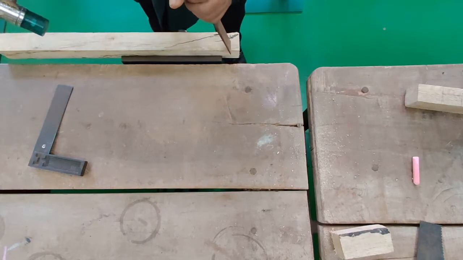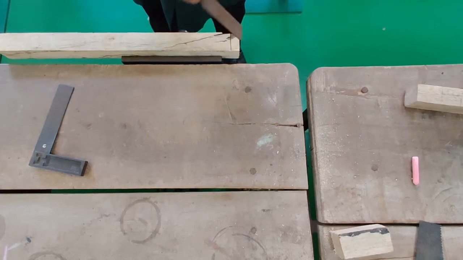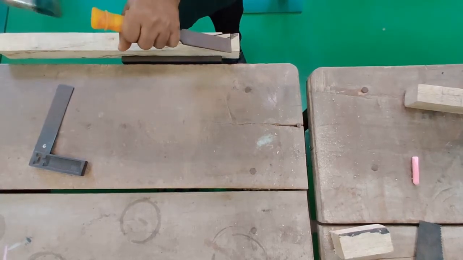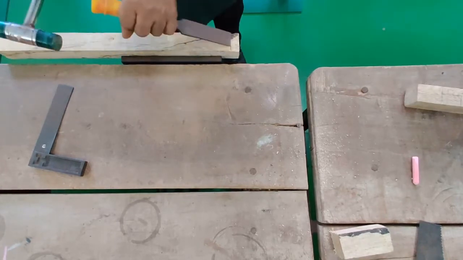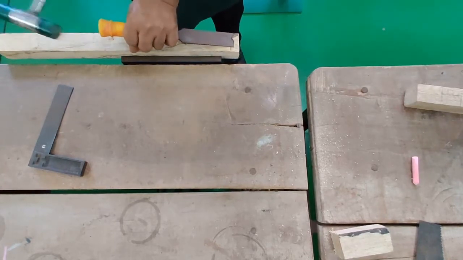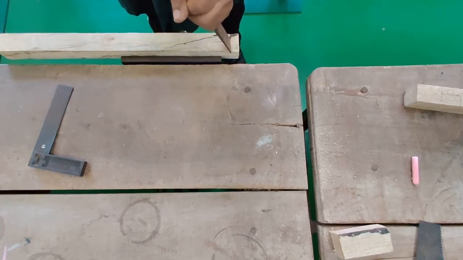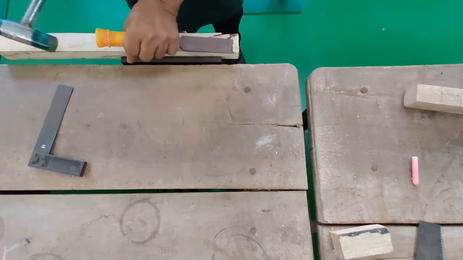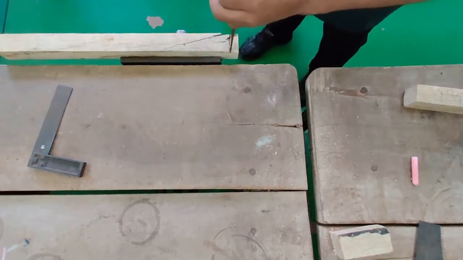First we give a small nick. And we cut off that material. Again we give a nick.